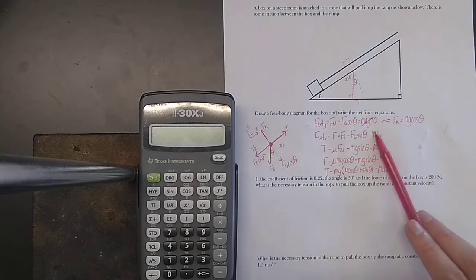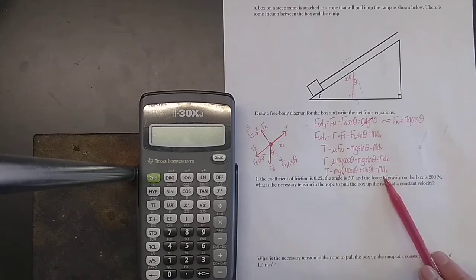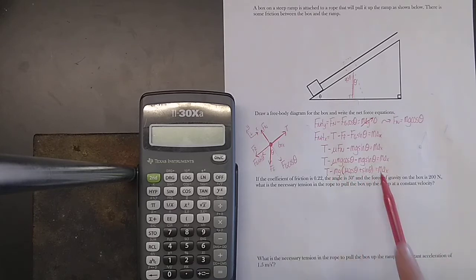Again, you can stop at any of these points if you want to, okay? Especially 1, 3, and 4. These are just different ways of writing the same thing. I prefer to expand things out as much as possible to get them in as simple terms as possible.